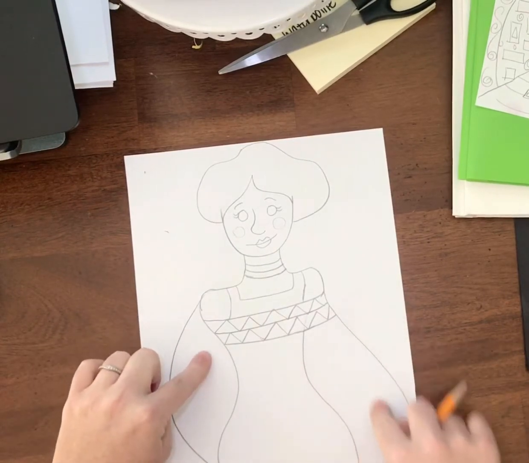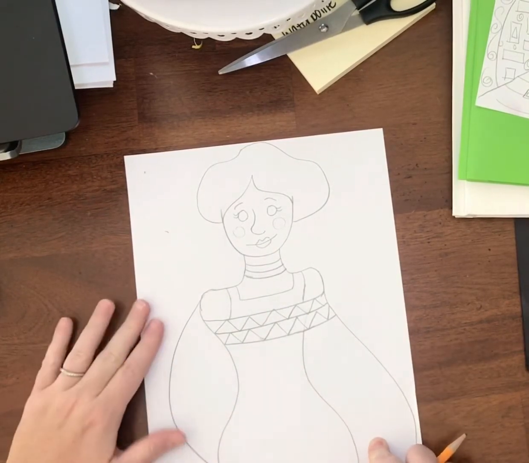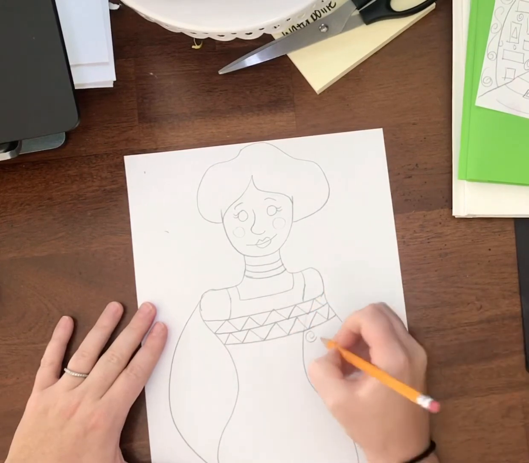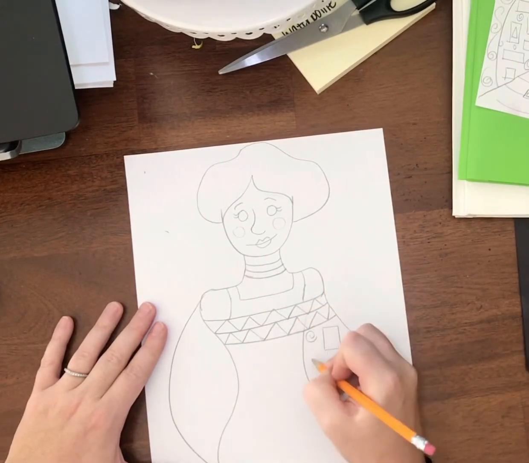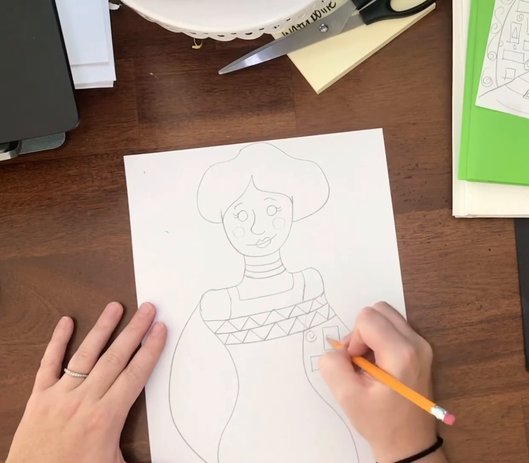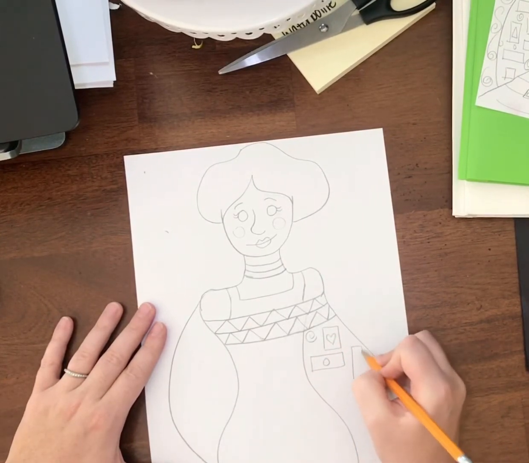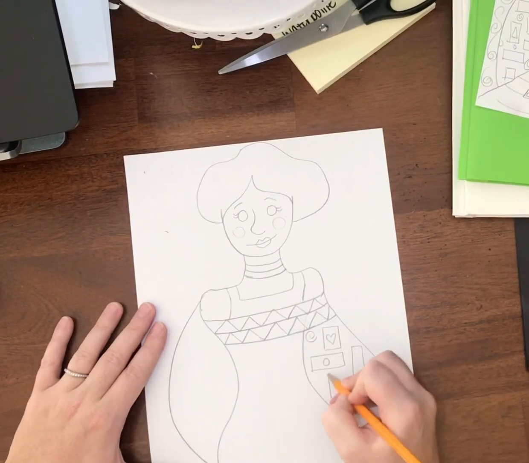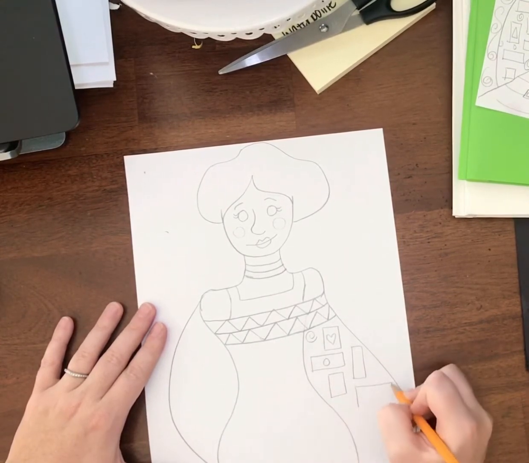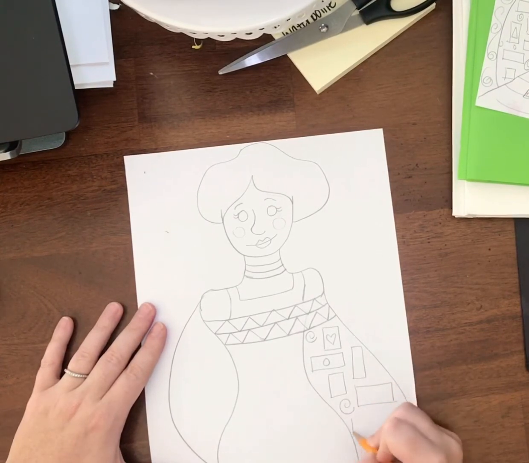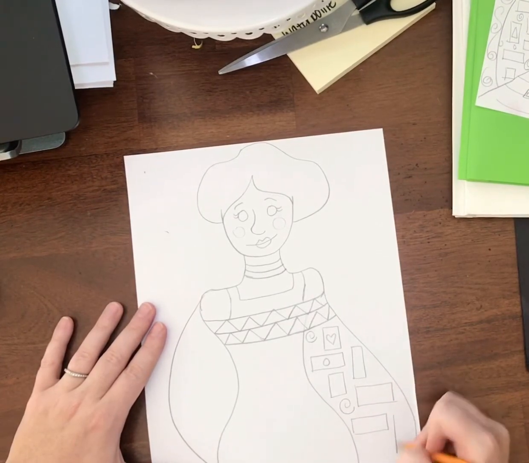All right, so in her coat part, I'm just gonna be using curly lines, squares, rectangles, and then you can put whatever shape you want on the inside of your squares and rectangles. So I'm gonna fast forward this part. And of course you can pause it if you need to.